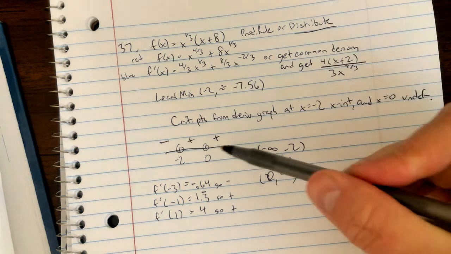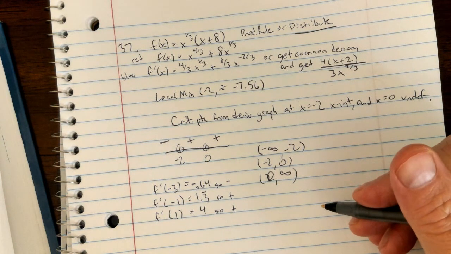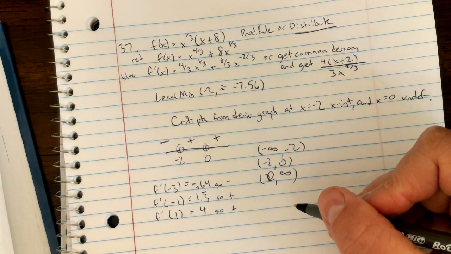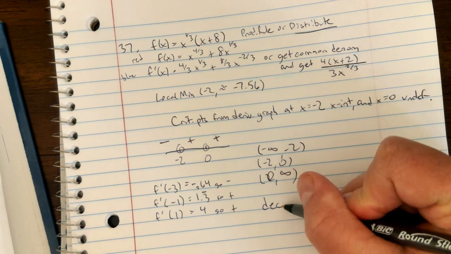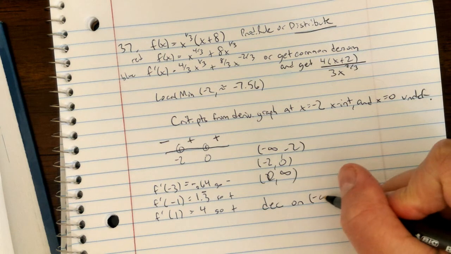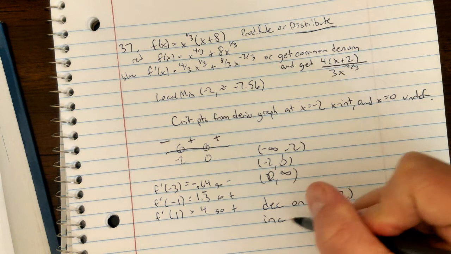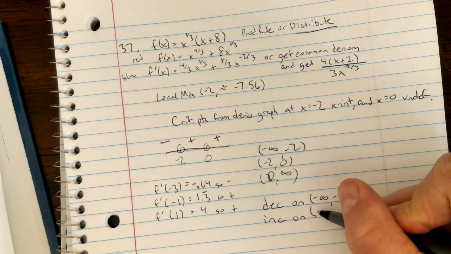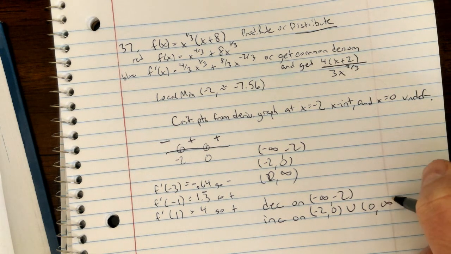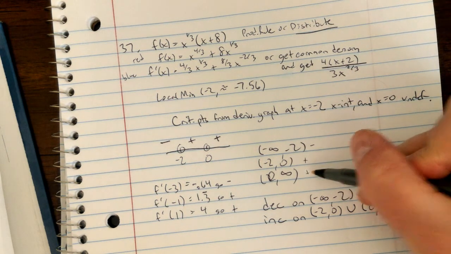But because there's two pluses, we're going to have a union sign for this one. So we're going to have decreasing on -infinity, -2, and we're going to have increasing on -2, 0, union 0, infinity, because this was minus and then plus and plus.